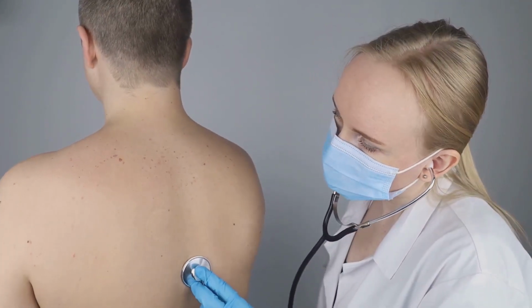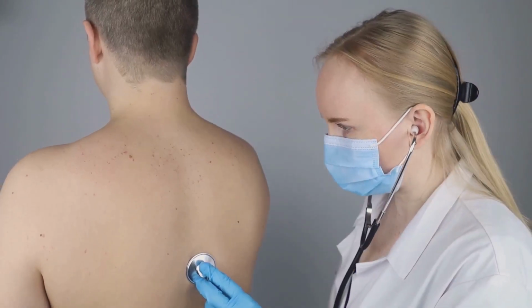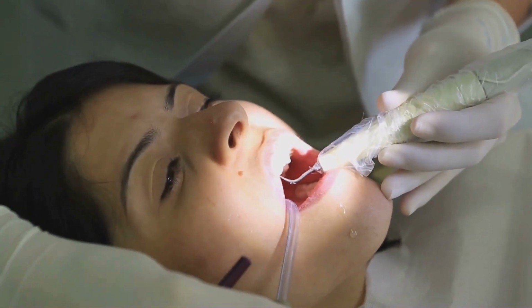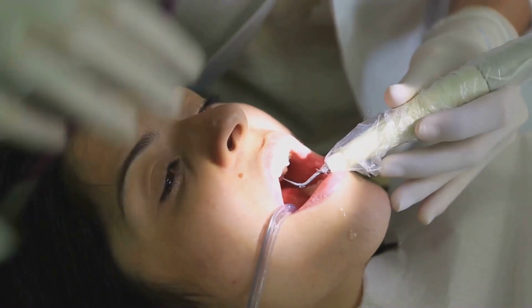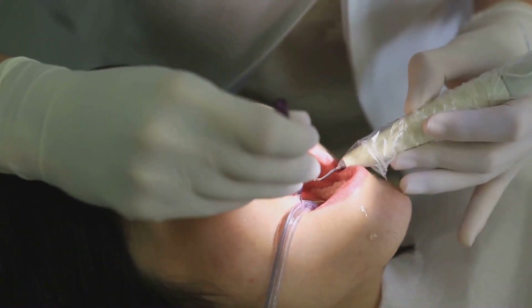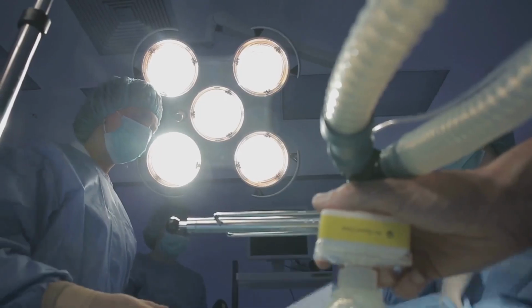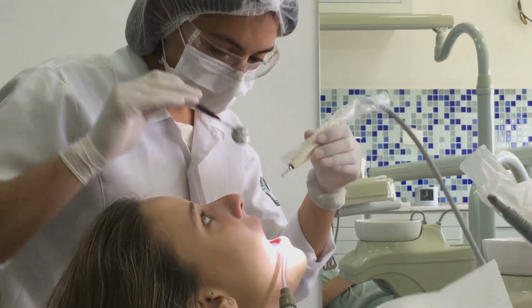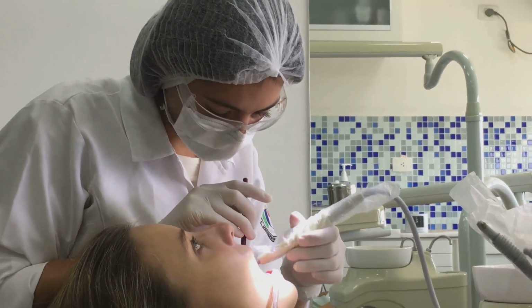We then have the Mallampati score, a simple yet effective tool to assess the airway. It's based on the visibility of structures within the mouth, and gives us a rough idea of how easy or difficult intubation might be. However, the Mallampati score isn't the be-all and end-all of airway evaluation. It's merely one piece of the puzzle.